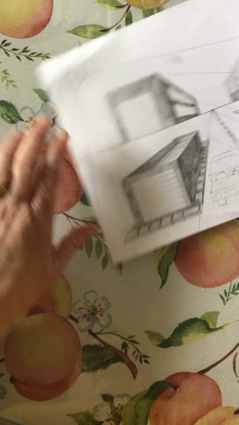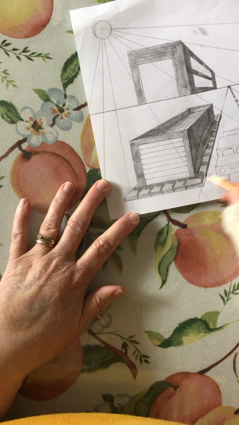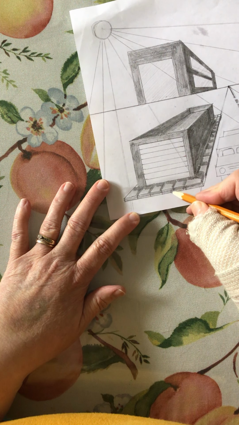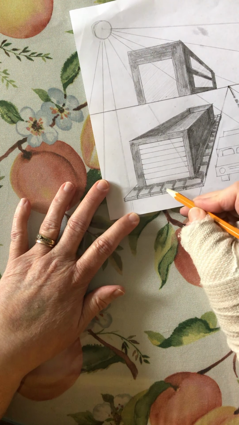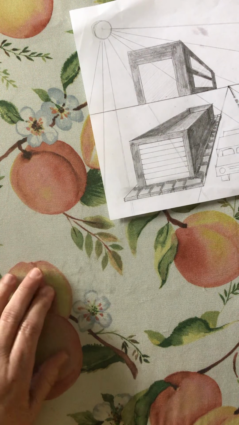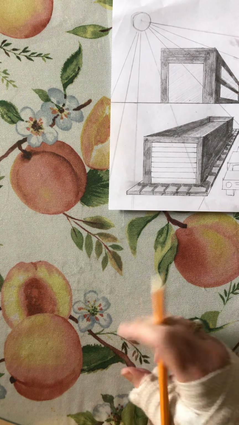And if you want to separate the sides, you can go darker at one end and get lighter as you go across. Actually, it'd be this end. Okay. So there's my sidewalks.